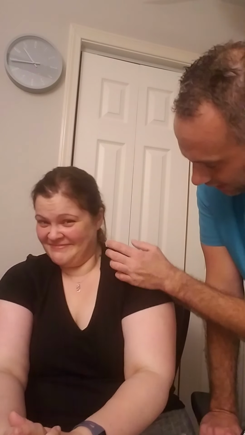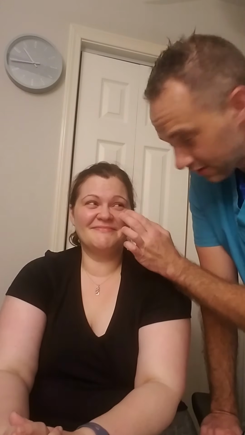You'll be looking for any sort of septal deviation in the nose, any sort of nodules that may be present. You also test the sinuses, both frontal and maxillary, for any sort of tenderness that may indicate any sort of swelling or infection inside the sinuses.